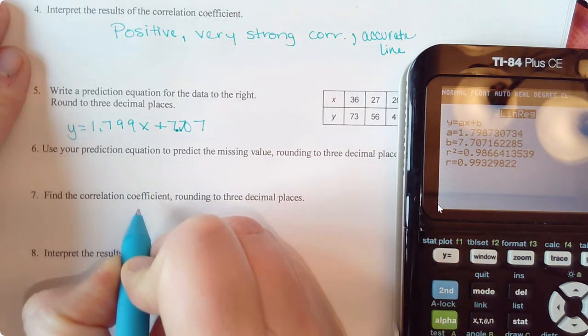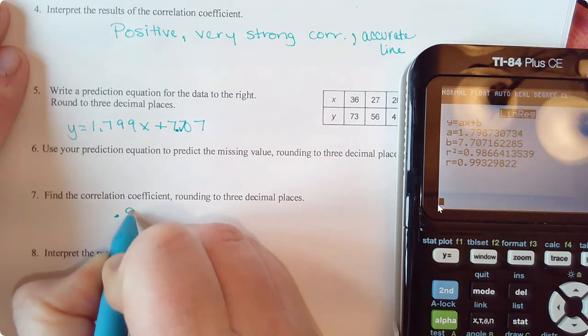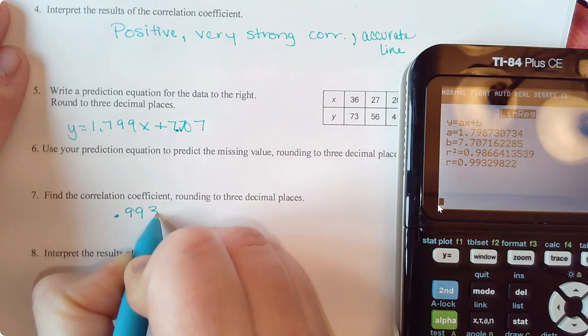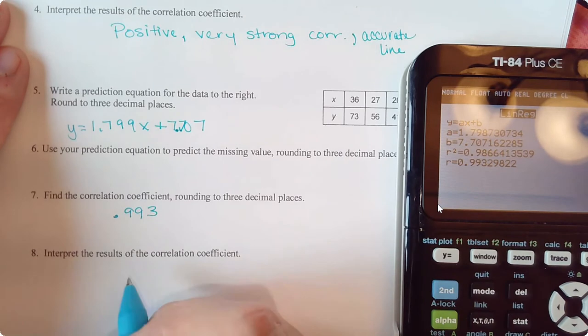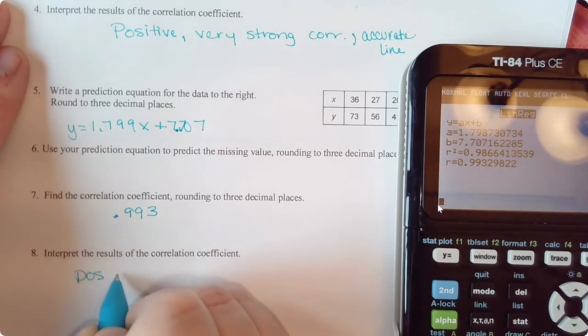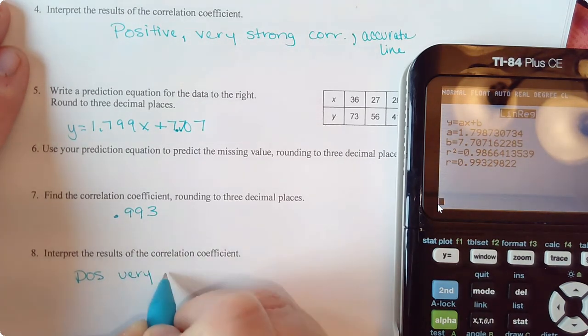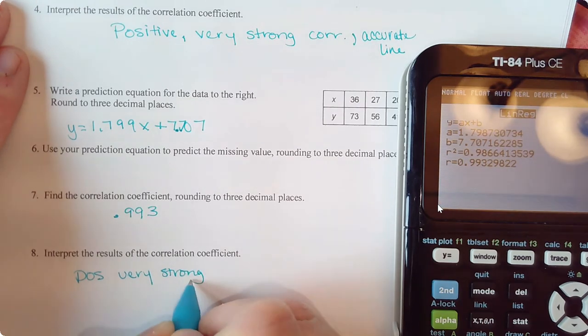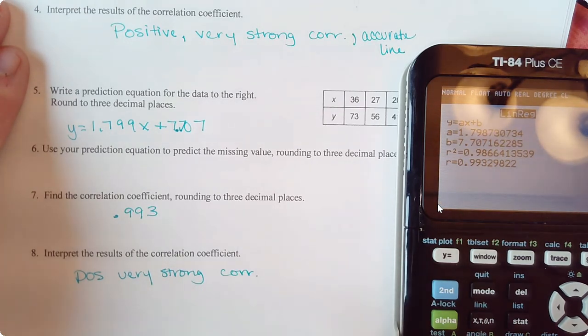And then my correlation coefficient is 0.993, because that 2 keeps that 3 the same. Positive, very strong correlation. Accurate line.